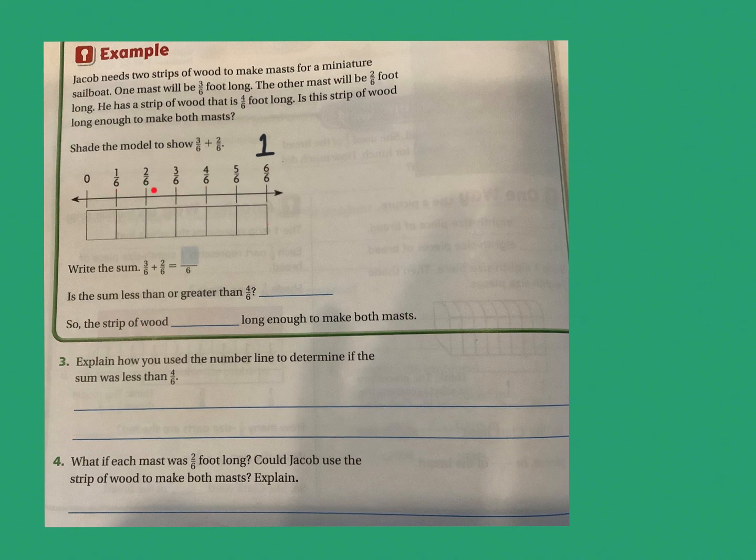If I cut it into 6 equal pieces between 0 and 1, here is 1/6, here is 2/6, here is 3/6, 4/6, 5/6, and 6/6. They say write the sum because we need one that's 3/6 for one mast and one that's 2/6 for the other one. So how much total do we need? We need 3/6, and then 2 more 6ths. So we will shade in 3/6, 1, 2, 3, and then we will shade in 2 more 6ths, 1, 2. So we need a total of 5 sixths.